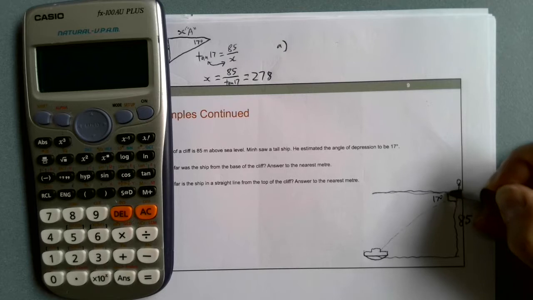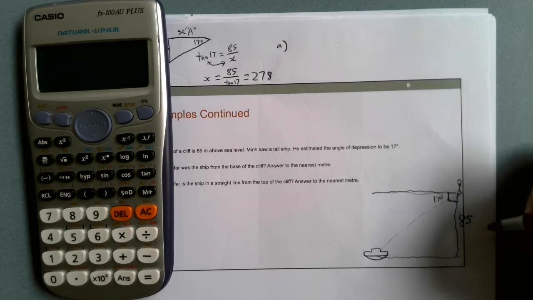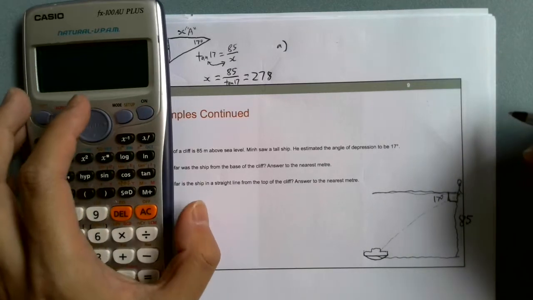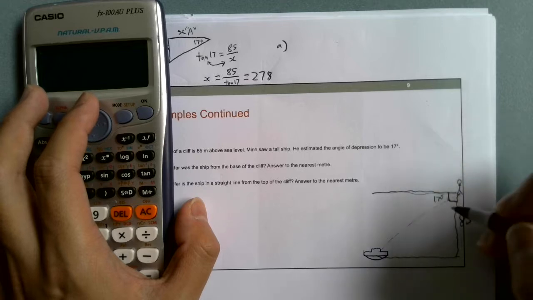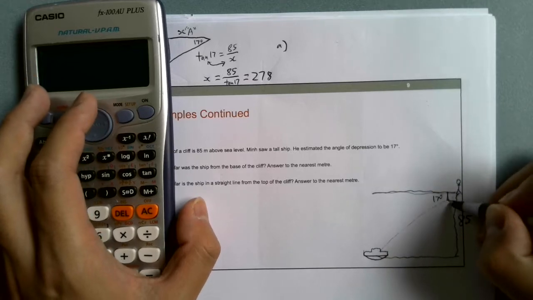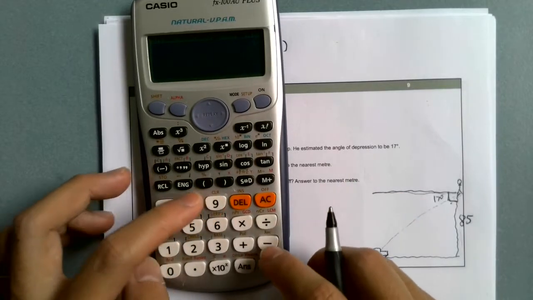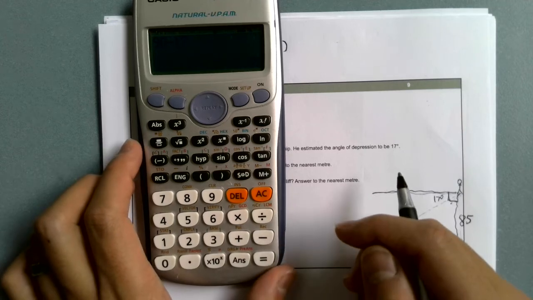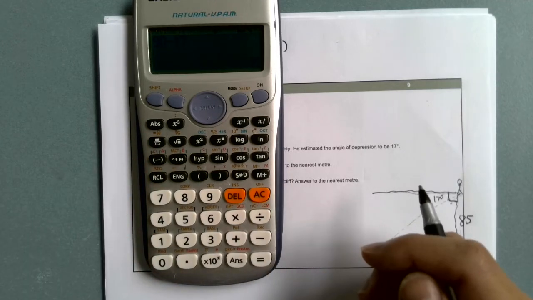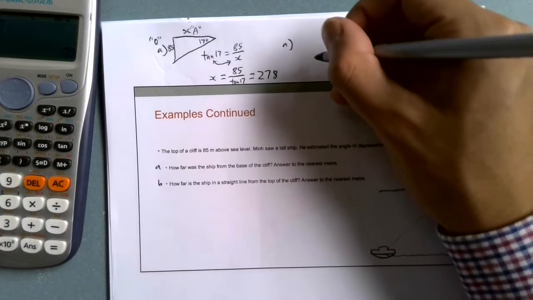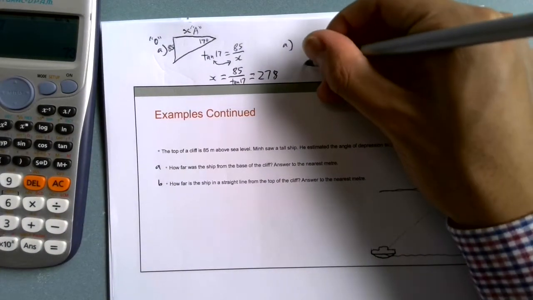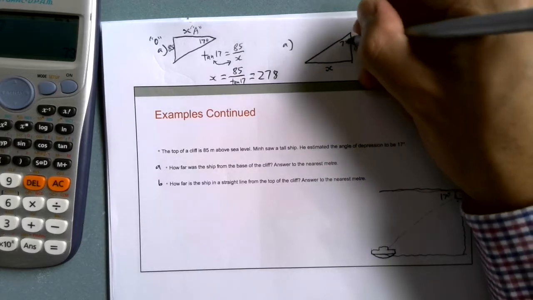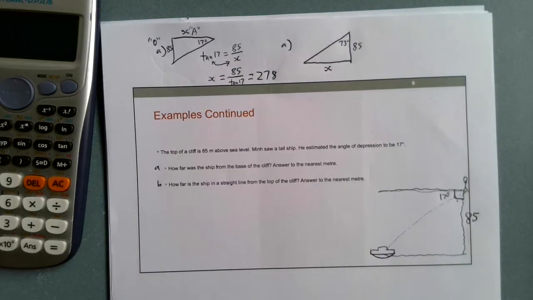Now, earlier this lesson we talked about complementary angles. Here, we know that this is 90 degrees because we assume this cliff is a straight drop. This is our horizontal line. So what we can actually do is find out the angle that's at this point. We do that by doing 90 minus 17. That gives us an angle of 73. And what we can then do is draw a triangle that looks like this instead. Write x down here, write 85 like that, and put the angle 73 in there.